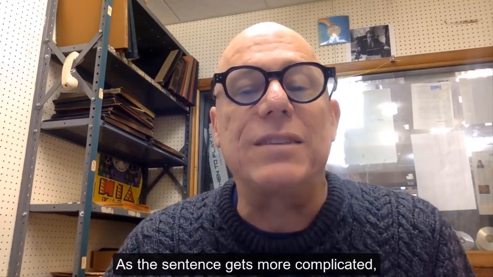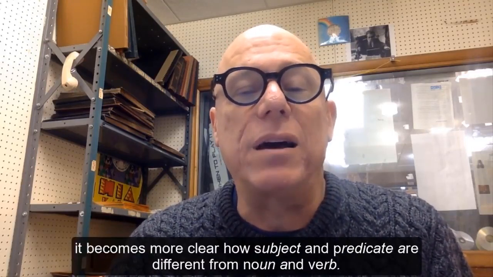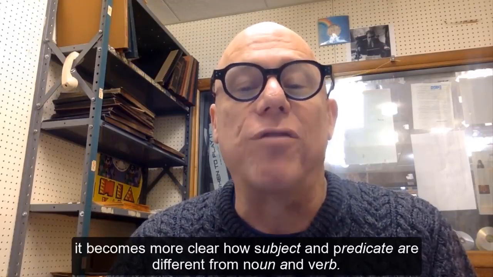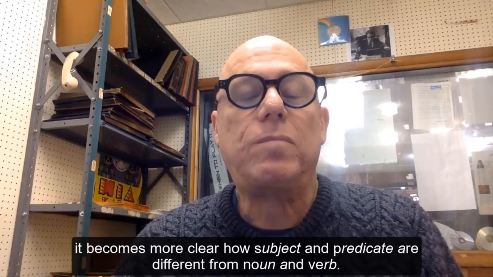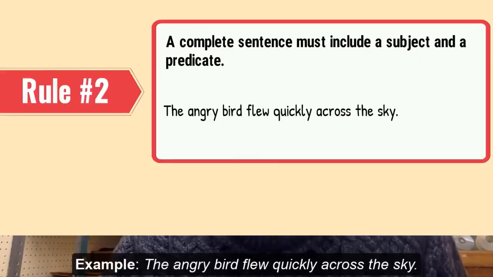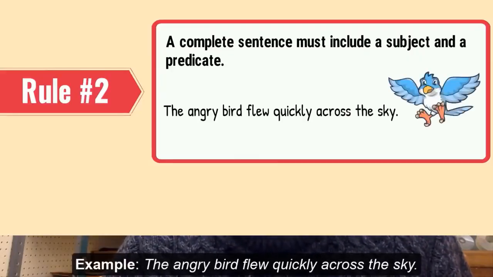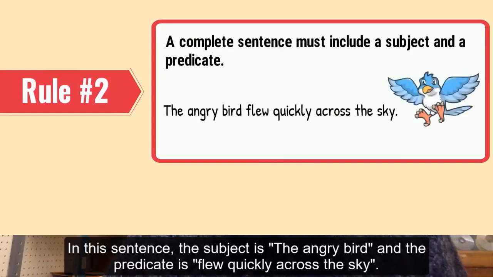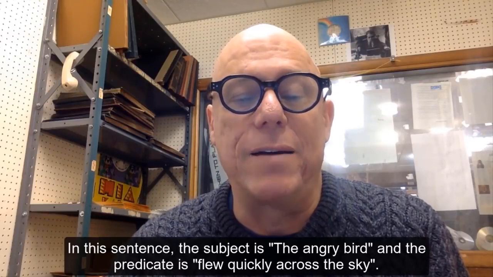As the sentence gets more complicated, it becomes more clear how subject and predicate are different from noun and verb. Example: the angry bird flew quickly across the sky. In this sentence, the subject is the angry bird and the predicate is flew quickly across the sky.